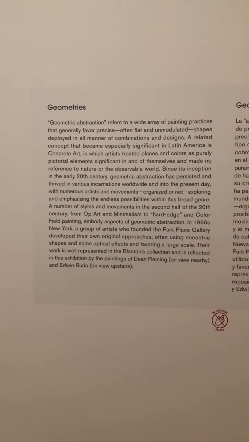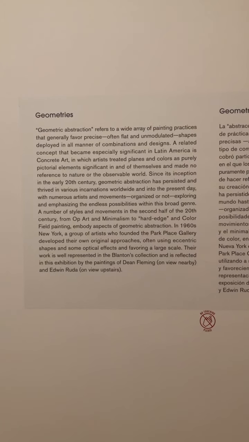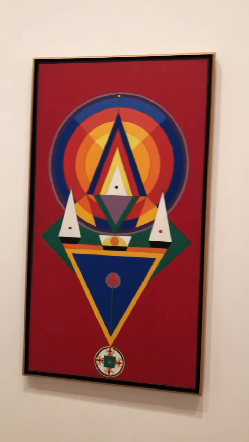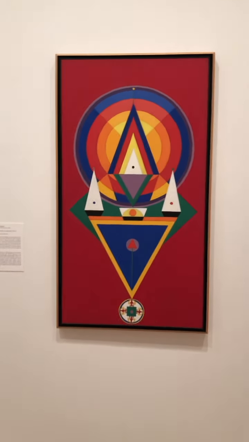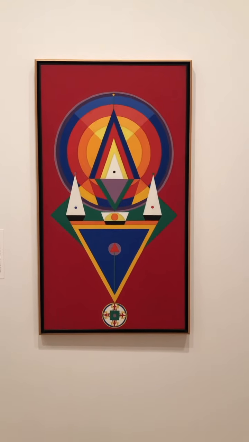When you come into this space, hey students, when you come into this space, it talks about geometries, geometric abstraction, and so remember, geometric shapes are going to be more of our standard shapes of triangle, rectangle, square, circle, etc. And so some of the colorful pieces in here are based off of geometric shapes, like this triangle one. It almost looks like a tribal print, but more abstract.